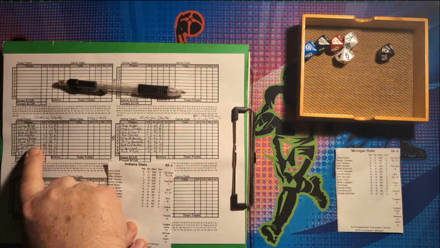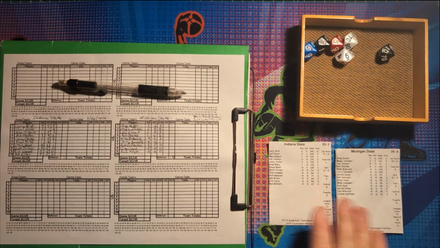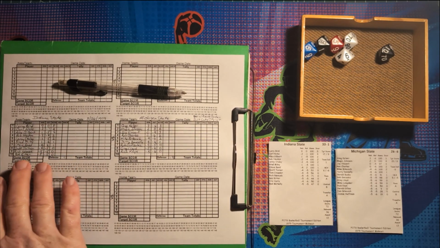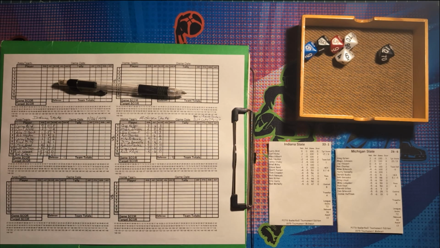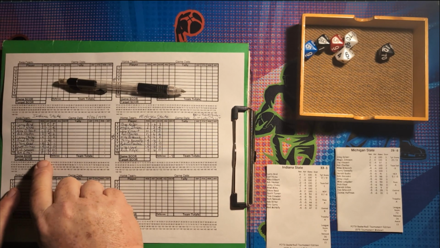Rules state there's a minimum of 7 players per team with a maximum of 10. So I've done the rolls and recorded the statistic ratings for rebounds, assists, and scoring for both teams. Indiana State does have 10 players who appear in this game. Michigan State has 9.